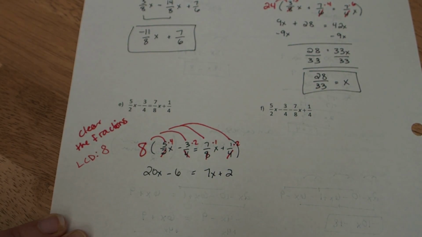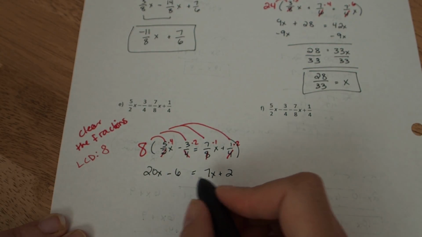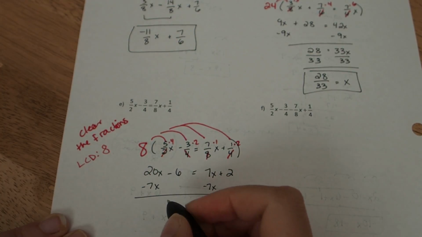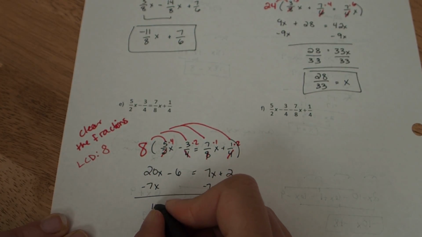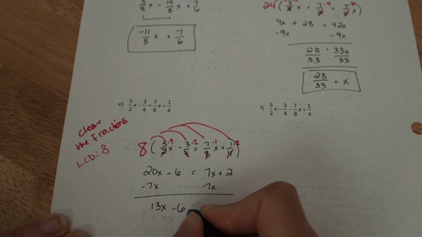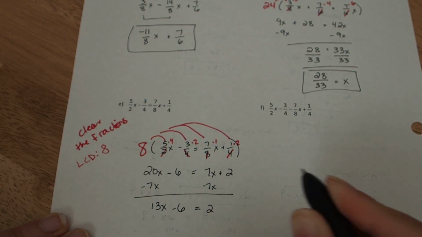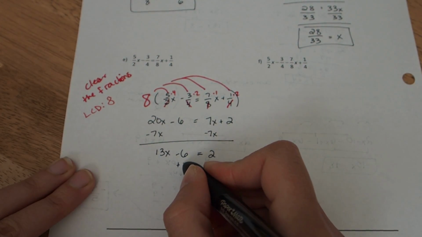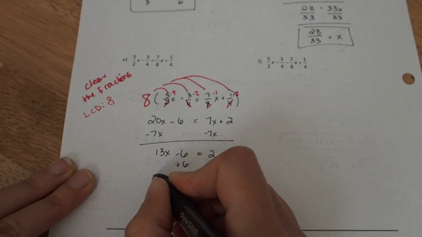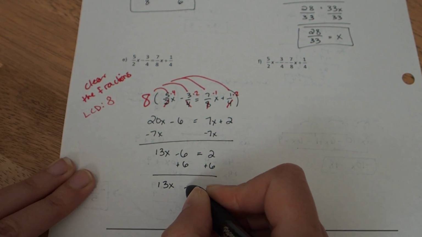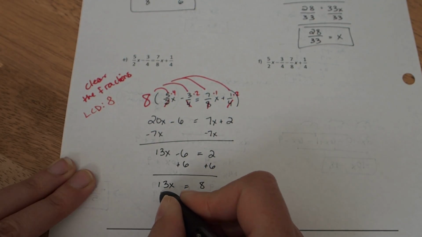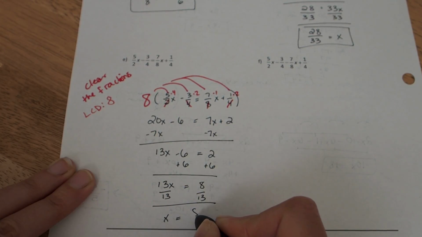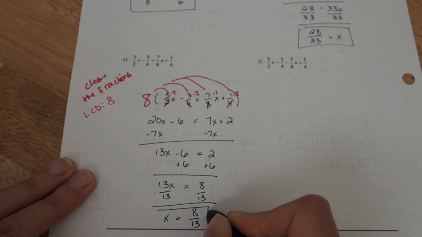Now that we've cleared the fractions, we're ready to solve this equation. Look for the smaller value of x, the 7 right here. So we're going to subtract 7x from both sides. 20x minus 7x gives me 13x. Minus our 6 equals 2. 7 minus 7 is 0 on the side, so just a 2 is left. Then, to get the 13x by itself, we'll add 6 to both sides. So 13x equals 8, and then we're going to divide both sides by 13. Again, you can't reduce that one, you're just going to end up with 8/13 as your solution.